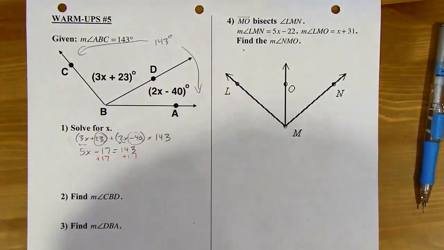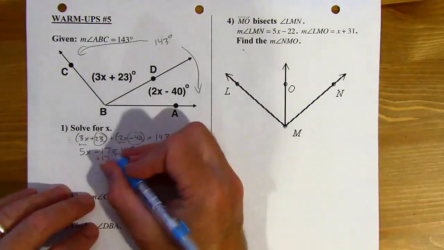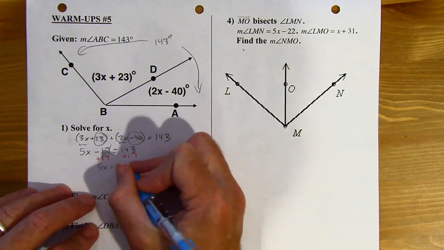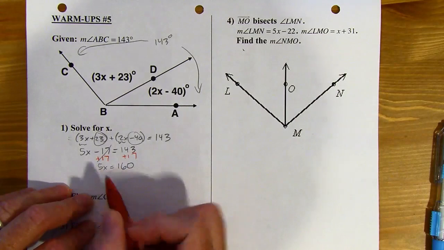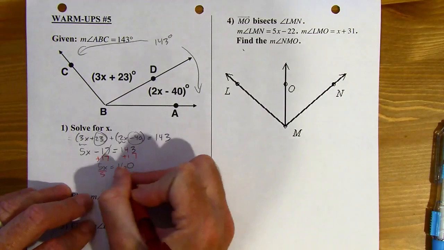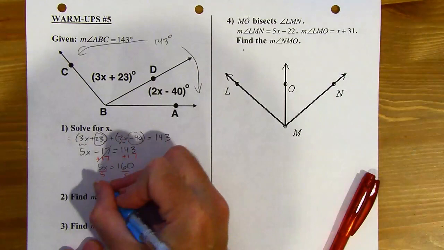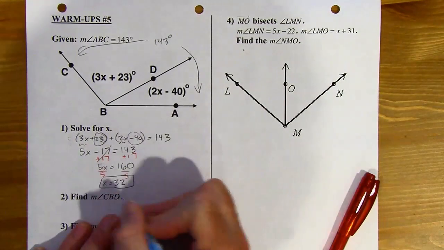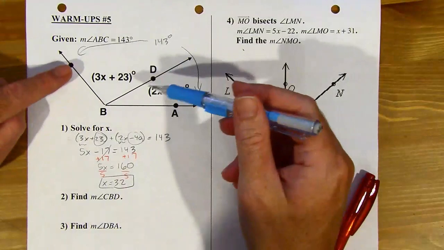That's going to give me, let's see, 160. Those cancel. 143 plus 17 is 160. And last step, I'm multiplying by 5 now. Opposite of that is dividing by 5. And then x will come out to 32. Okay. All right. So now we can find the measure of any of these angles because we know what x is.